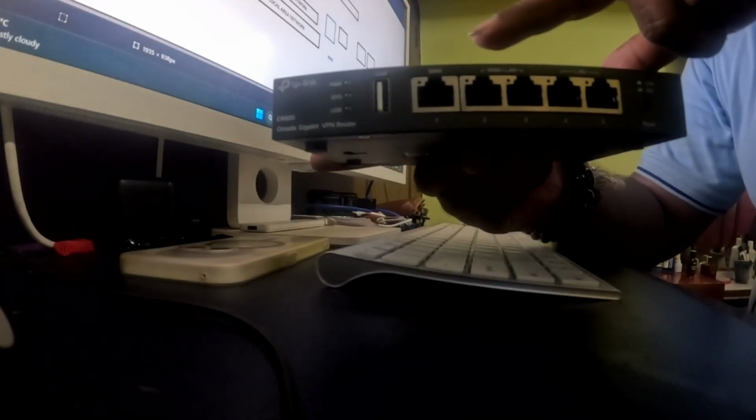Let me show you. Starting from here we have port 1, then port 2, 3, 4, 5. So this is a 5-port gigabit, a GB gigabit router. The C20 is not a gigabit router, it's just a normal router. I have one more router, called the gigabit. This is the gigabit router which is running here, and we are going to configure both of them.